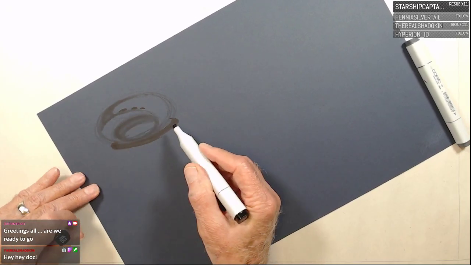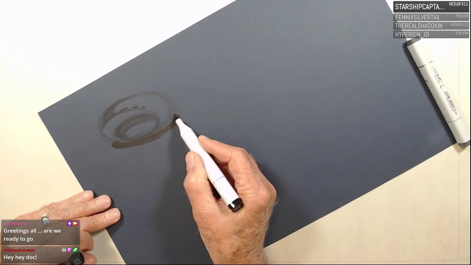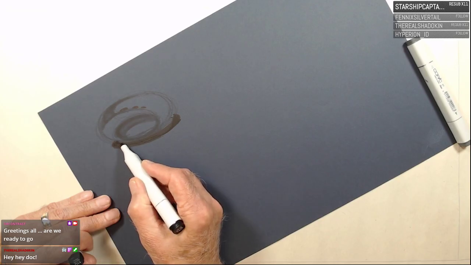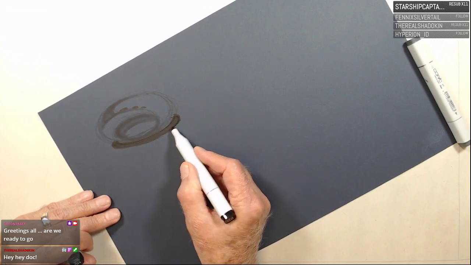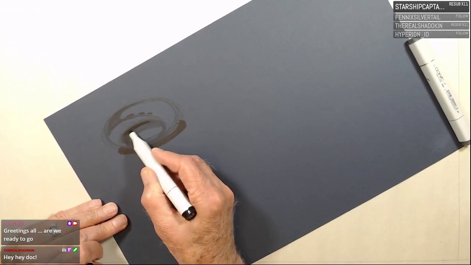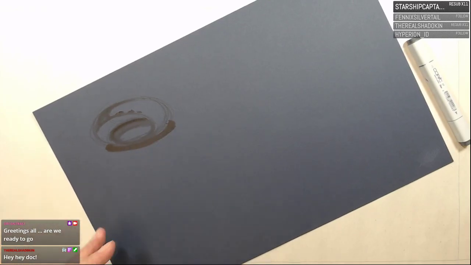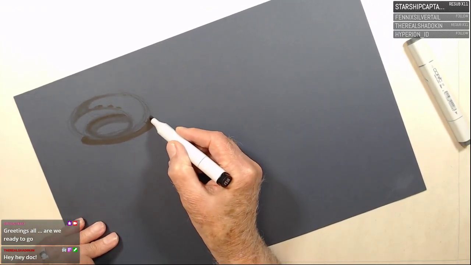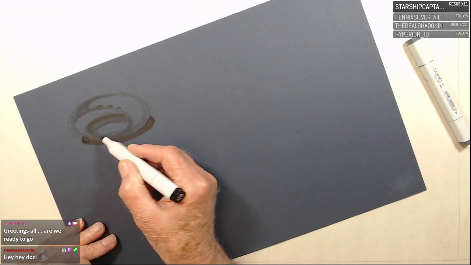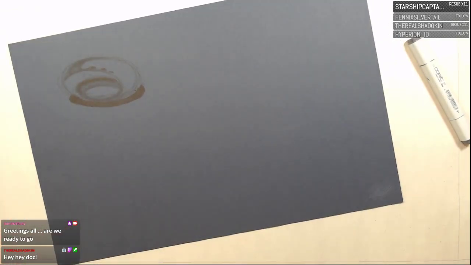Little subtle details. More brown in this thing. That's it, and that's it. Let's go with that. There's a shadow drop on it.